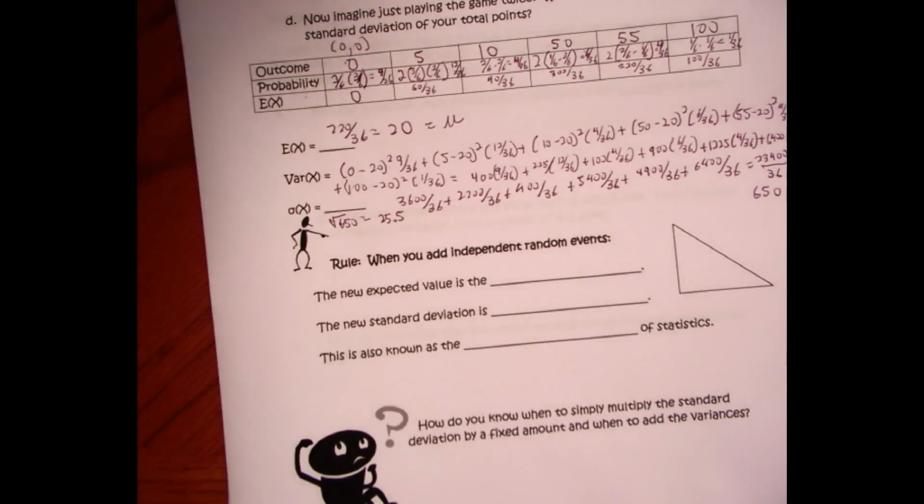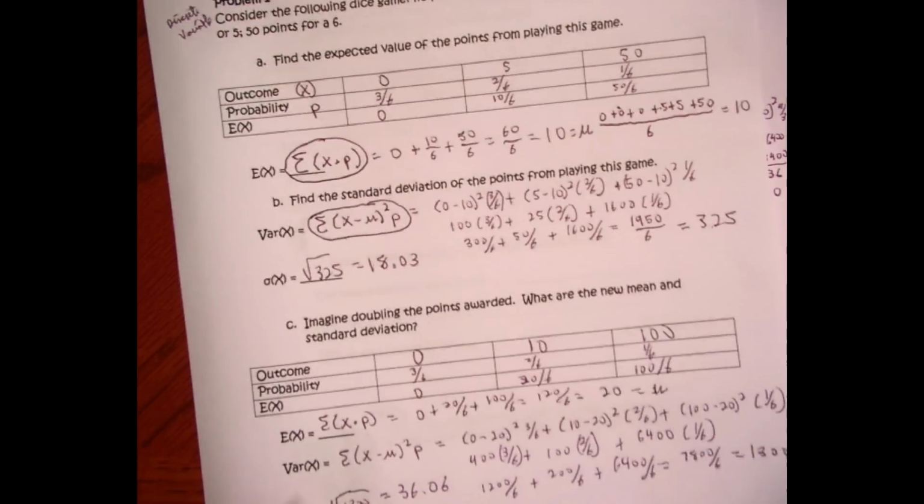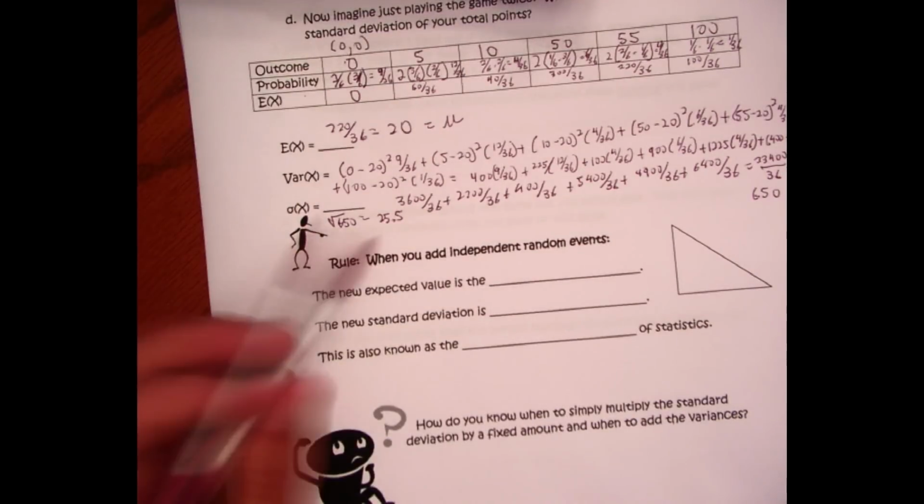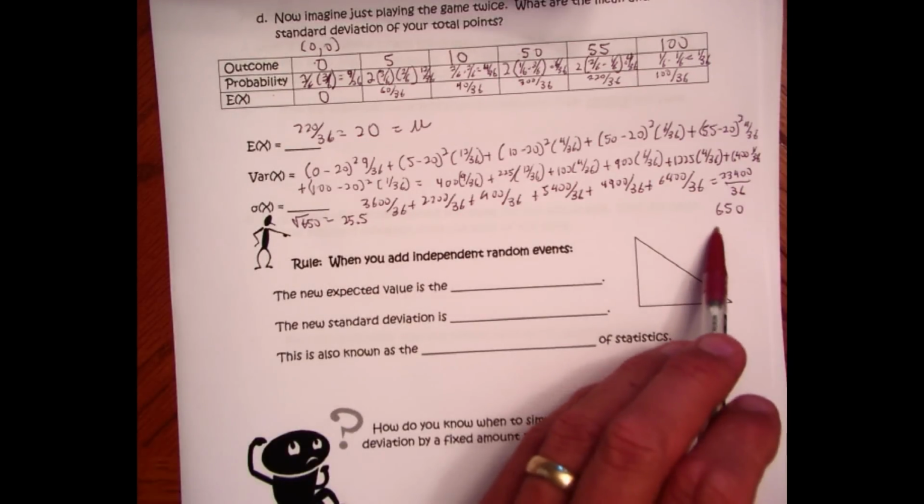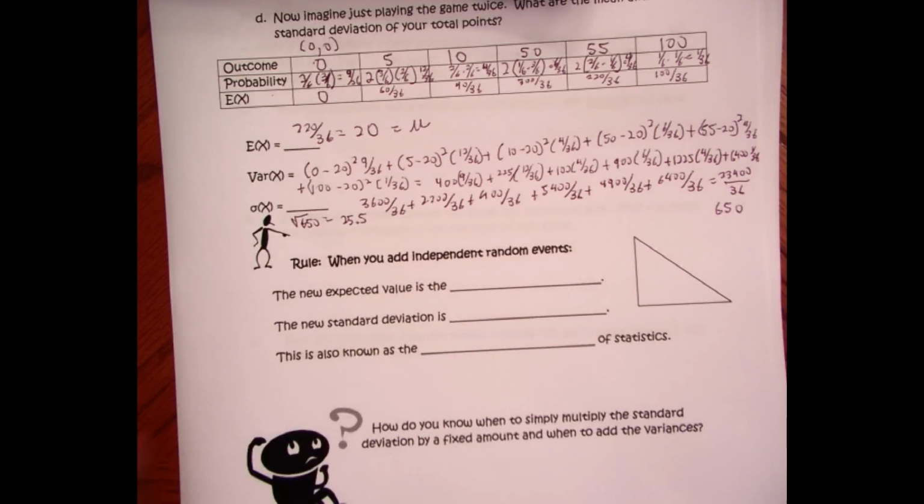Now, that doesn't mean the standard deviation doubled. The original standard deviation is 18.03. This is not twice the standard deviation. This is twice the original variance.